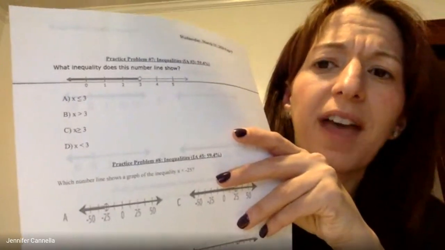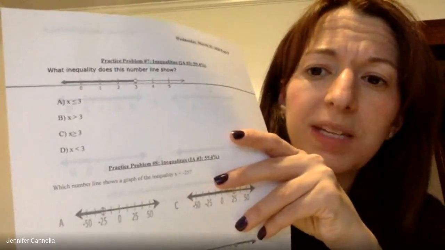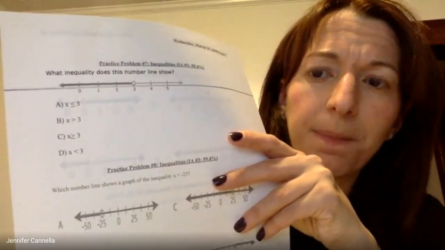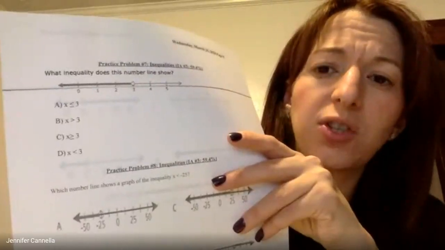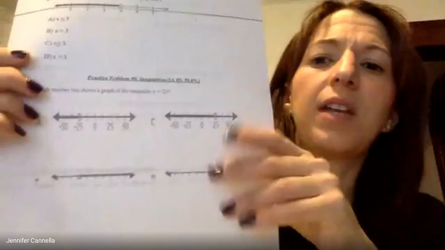Good. Why are we crossing those off, Allie? Because it's an open circle and not a closed circle. Okay, now, Allie, we're left with choice B or choice D. What does choice B say? How do you read that inequality? X is greater than 3. Okay, and how do we read D? X is less than 3. So now, looking here, you told me that they're shaded to the left. So obviously the numbers are less than? Good. So what do you circle? B. No, I mean D. D. So you're going to circle D. Does everyone see what Allie just did? Yeah. All right, let's look at the next one.